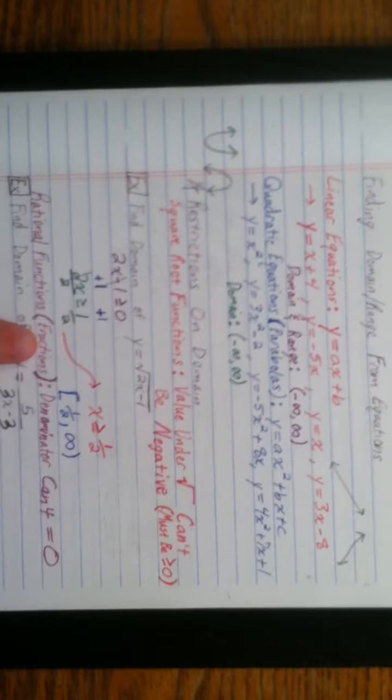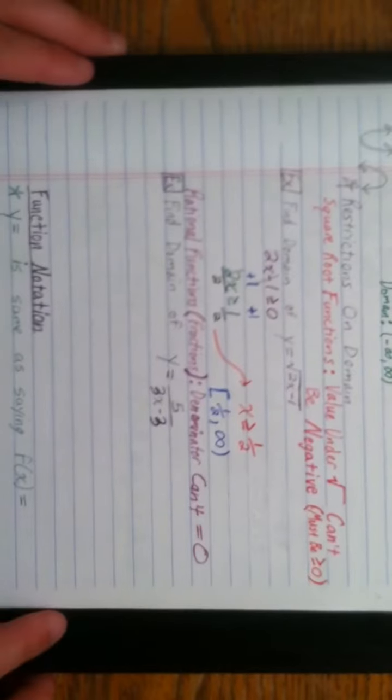Now, the other type of function where we have a restriction is that of a rational function. And a rational function is kind of just a confusing looking fraction. So let's slide this up. With any fraction, hopefully you remember that you cannot have a 0 for the denominator. You cannot have 0 in the bottom of a fraction because that's essentially like dividing by 0, which you cannot do. And if you ever forget that, try to divide any number by 0 on your calculator, and you'll get an error screen.